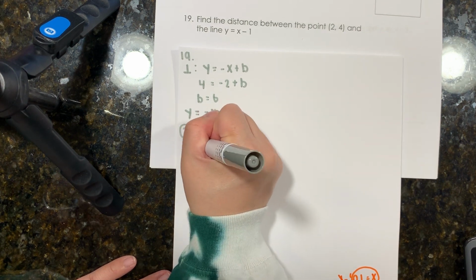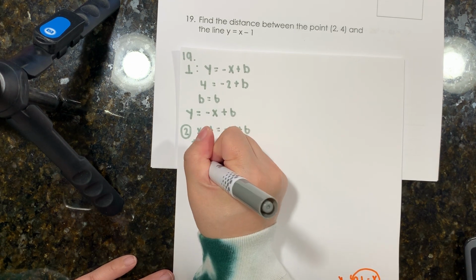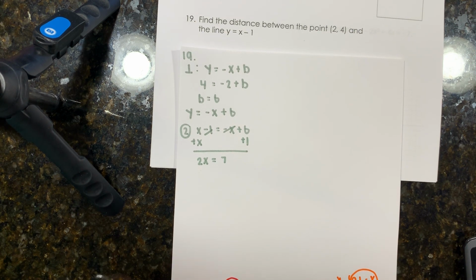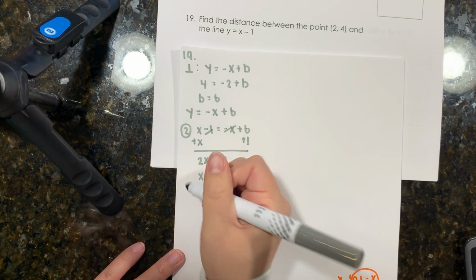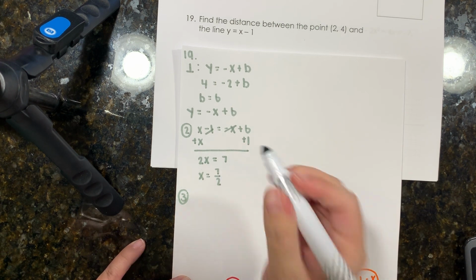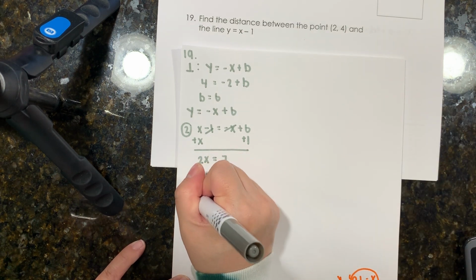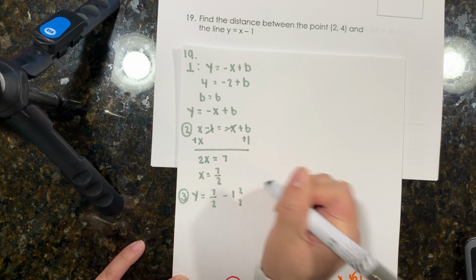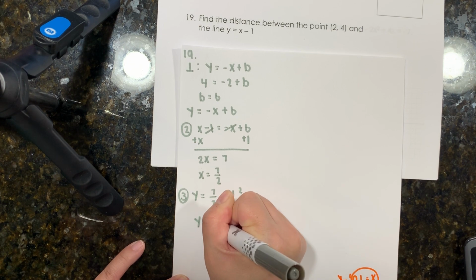Move the negative x to the other side. Move the 1 to the other side. And you would get 2x is equal to 7. Which means that x is going to be equal to 7 over 2. You are going to have to solve for the y coordinate at which they intersect, which means that you have to plug this number into either your new line, or your old line. I'm going to plug it into the old one, so that would be 7 over 2 minus 1. So 7 over 2 minus 2 over 2 means that y would be equal to 5 over 2.